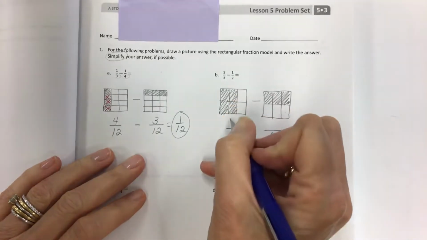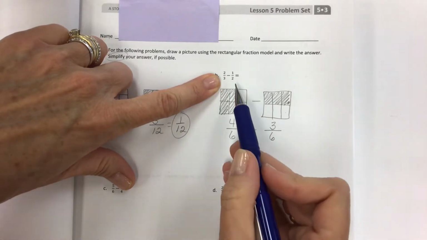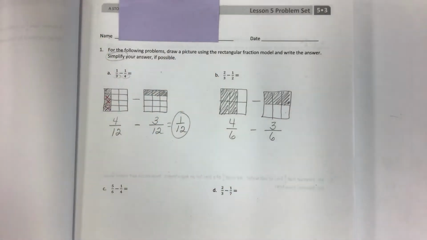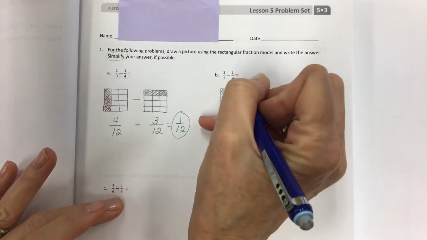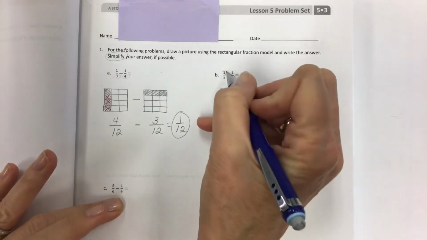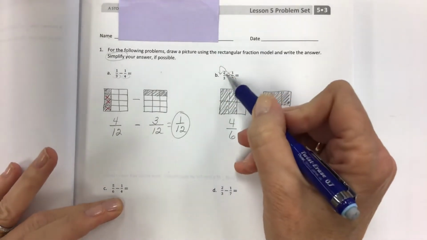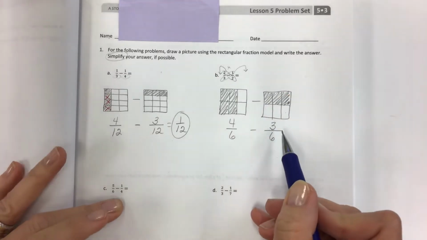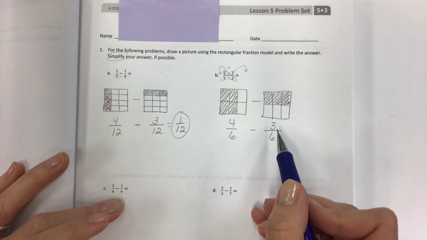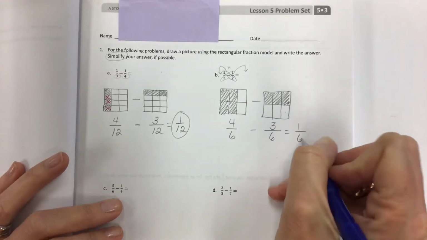And I have 4 shaded here, and then I have 3 shaded here. And remembering how to do the cross canceling, or cross multiplying, that's going to give you the new numerator here. And this is going to give you the new numerator here. And so that's mathematically what's happening. You can look for those numbers to be related. 4 minus 3 is 1/6.